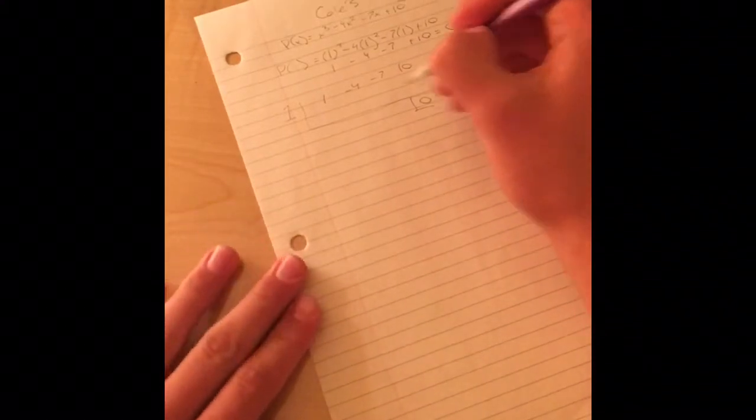Now we're just going to punch some roots in for the x value, and we're going to go with 1 first, which is going to give us 1 take away 4, take away 7, plus 10, which does equal 0. And now we're going to want to use synthetic division to make sure we get 0.